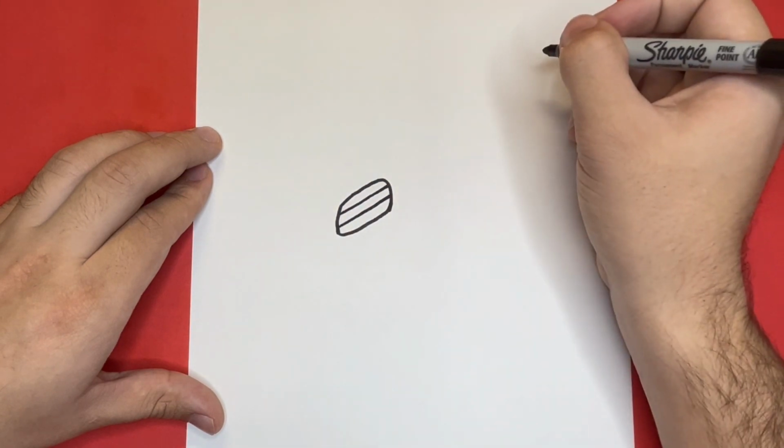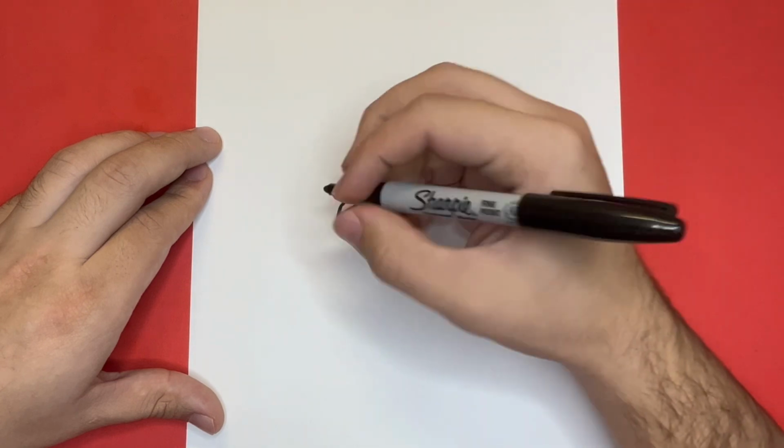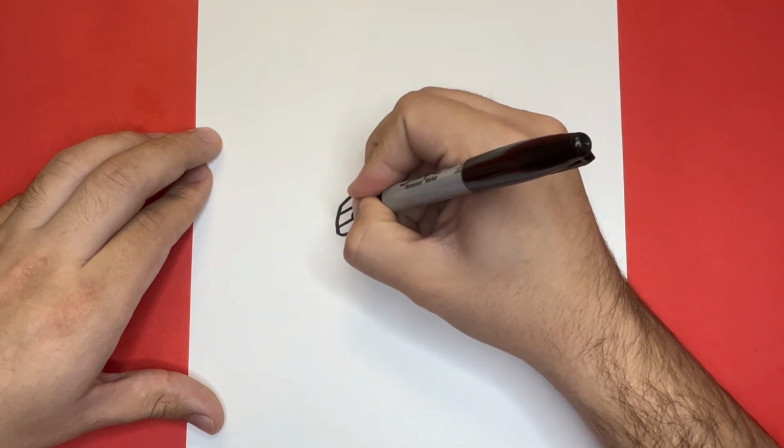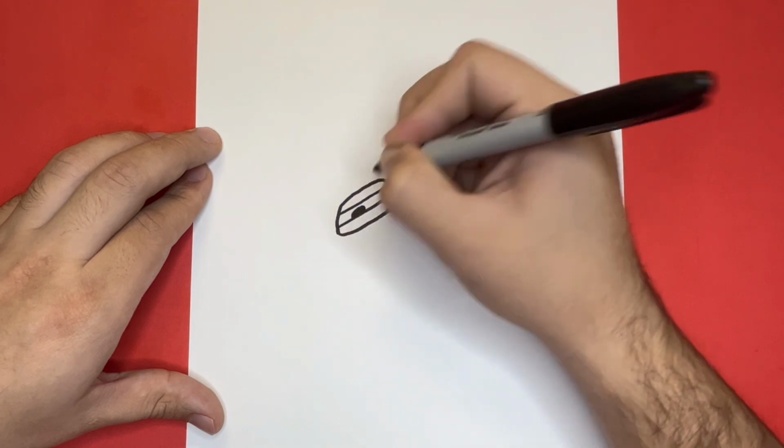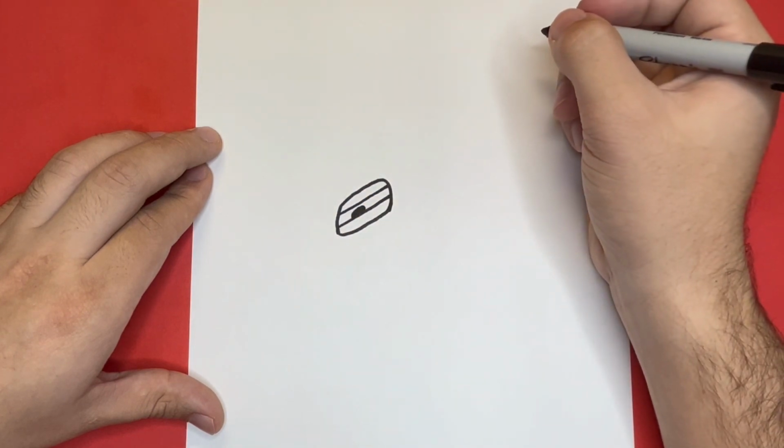Well done! By drawing those two lines, we just drew the top and bottom eyelids. Now in the center, let's go ahead and draw a small circle shape that is filled in completely black for the pupil. Nice job, this is a great start.